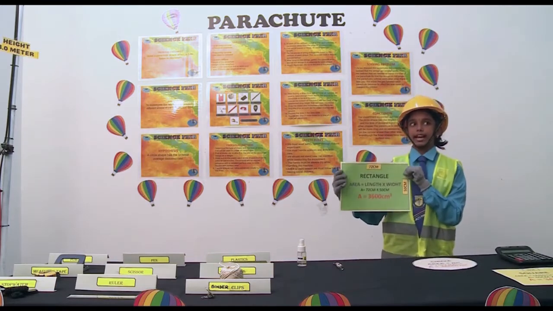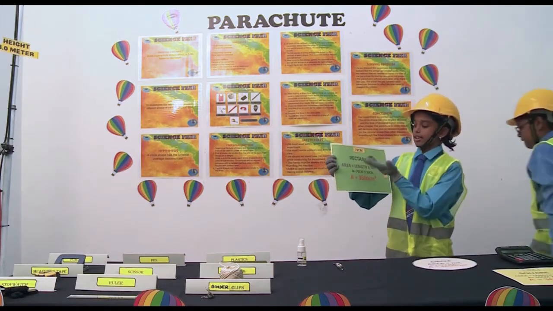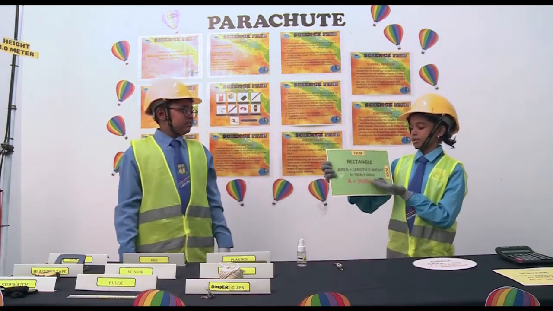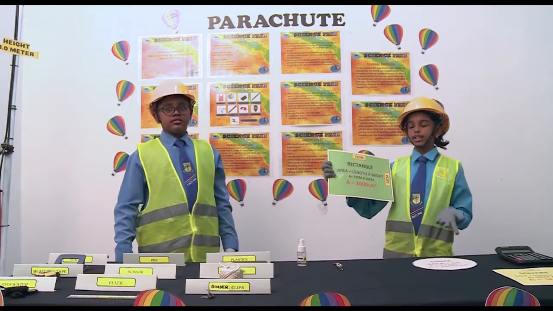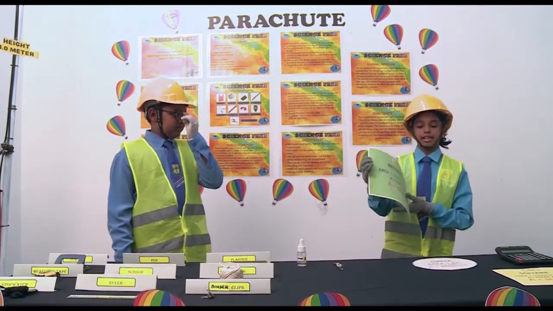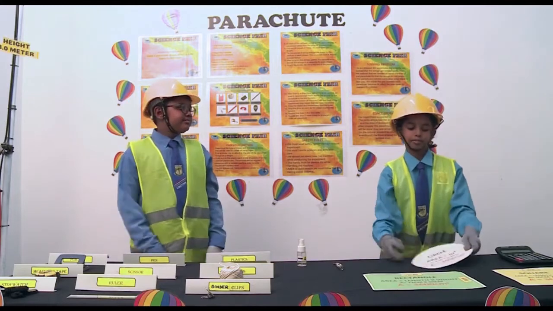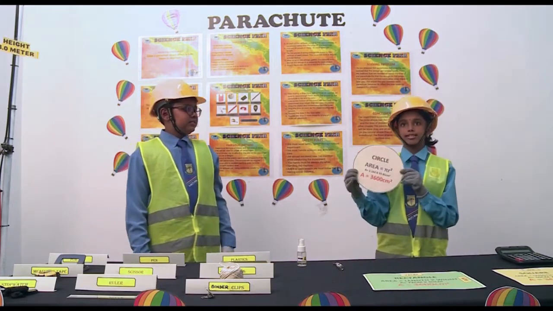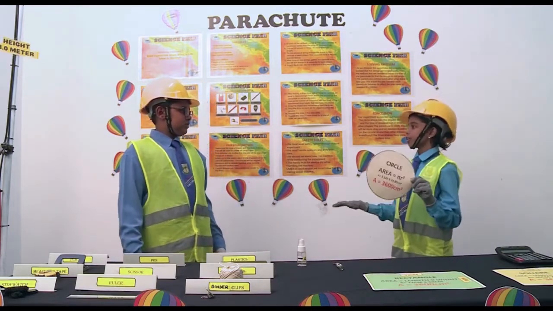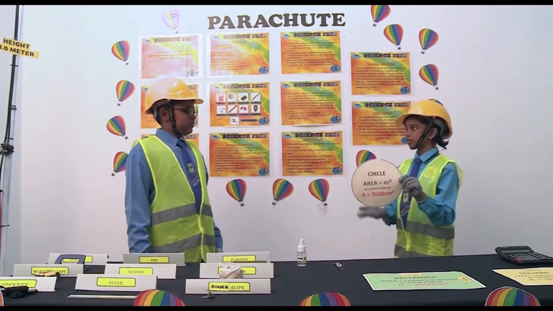B rectangle. The formula is length times width, which is 72 centimeters times 50 centimeters. The total area of the rectangle is 3600 square centimeters. Lastly, for the circle, let's ask our friend Roshan to explain. Roshan, could you explain to us about the circle?